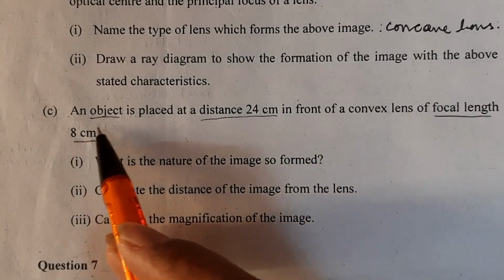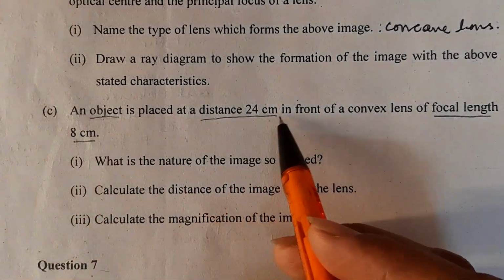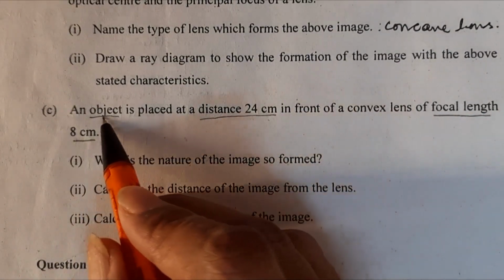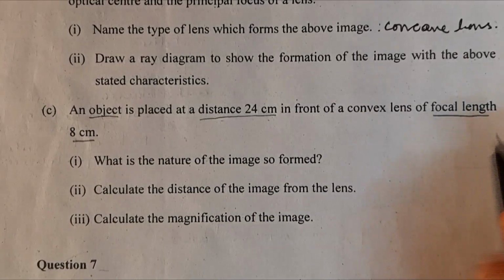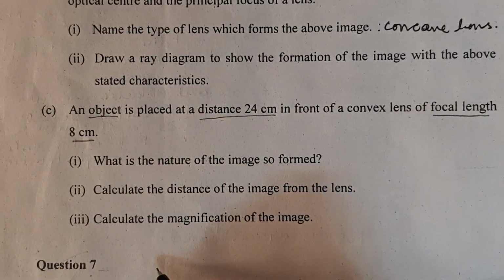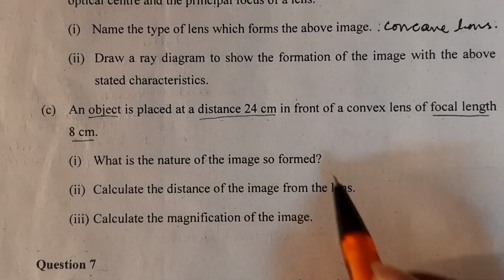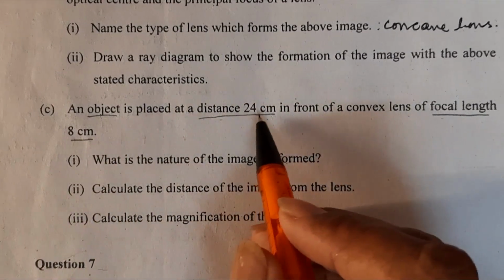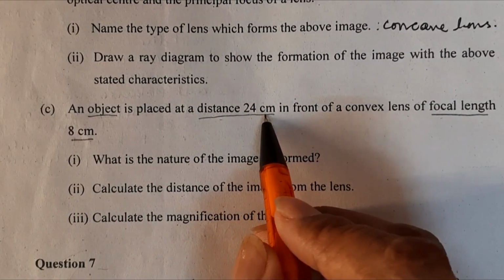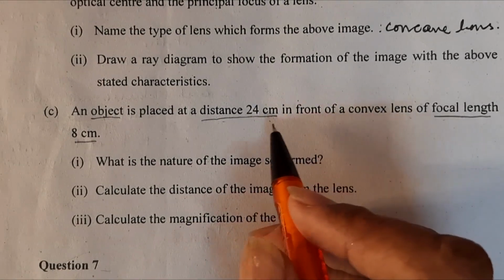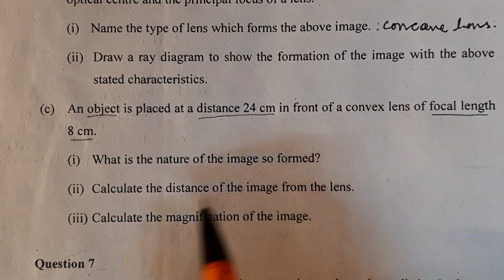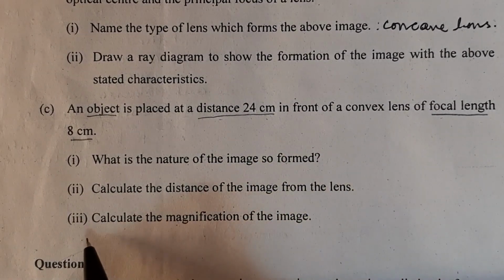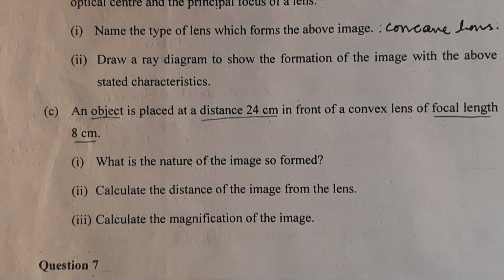Question 6c. An object is placed at a distance of 24 cm in front of a convex lens of focal length 8 cm. So we have the object distance 24 cm given and the focal length is 8 cm. What is the nature of the image so formed? Now, the focal length is 8 cm and the distance is 24 centimeters, which is much beyond 2f, which means it's going to give you a real image. Calculate the distance of the image from this lens and calculate the magnification of the image.